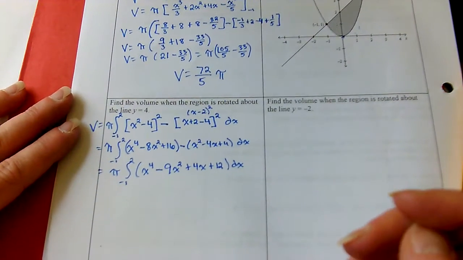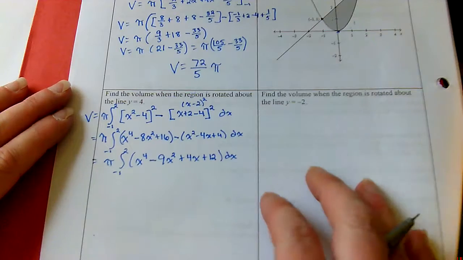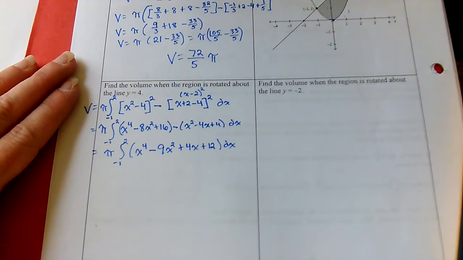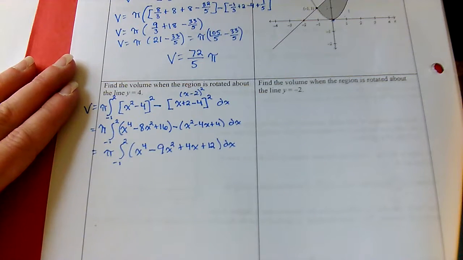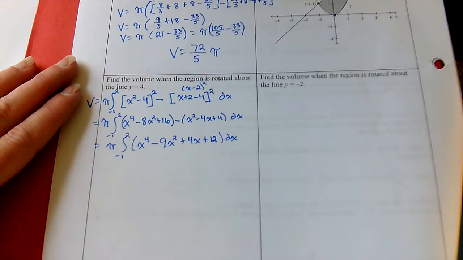This one's going to be easy to take the integral of. So what I want you to do is try it. And I'm going to go ahead and work it out on my end, and let's see if you get the same answer.